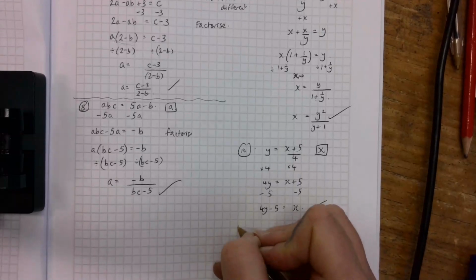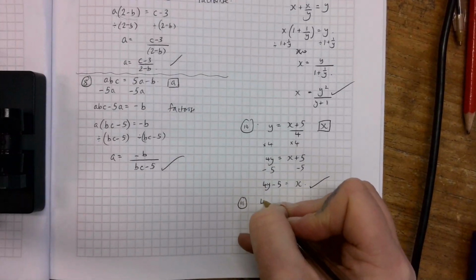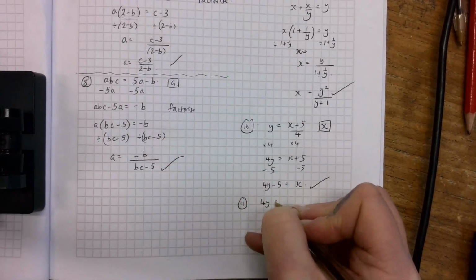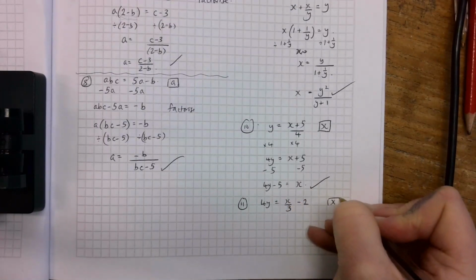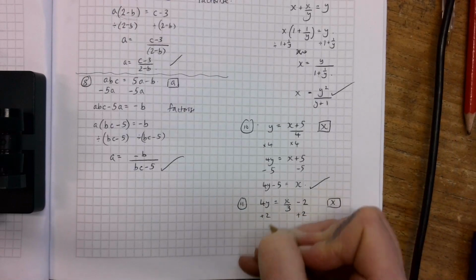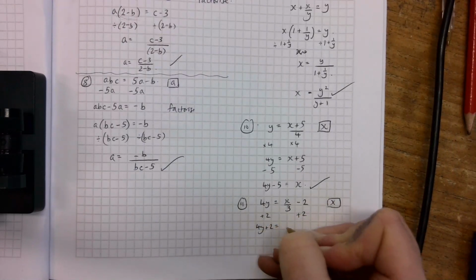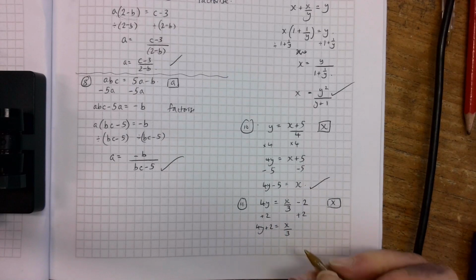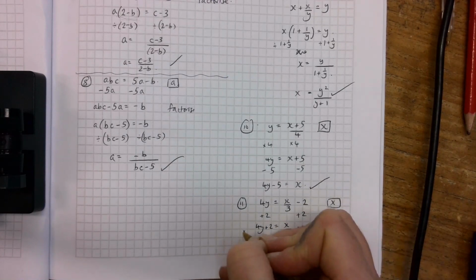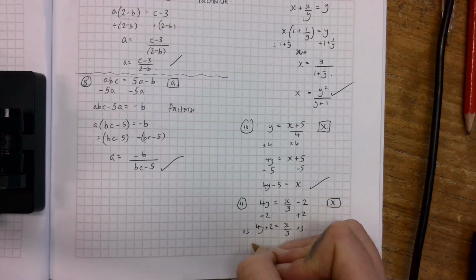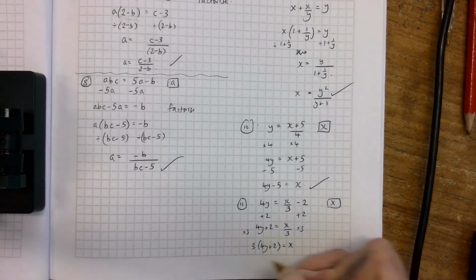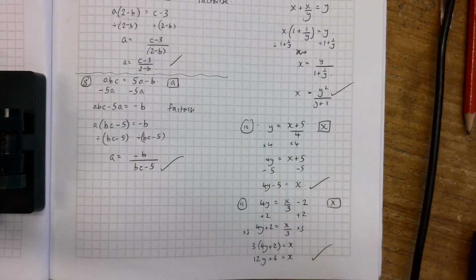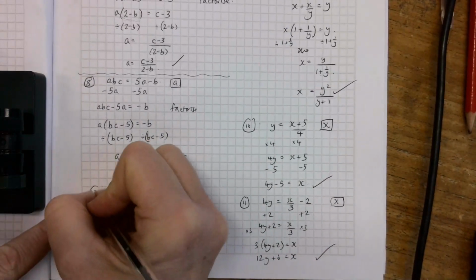Question 11. 4y is equal to x over 3 minus 2. And I'm trying to get x by itself. So let's add 2 to both sides. 4y plus 2 is equal to x over 3. And then let's multiply both sides by 3. So 3 by (4y plus 2) is equal to x. And we could multiply that out just to make it neater. 12y plus 6 is equal to x. And that's that done.